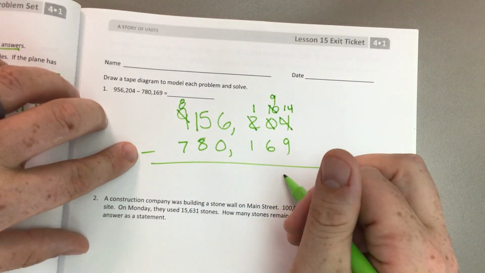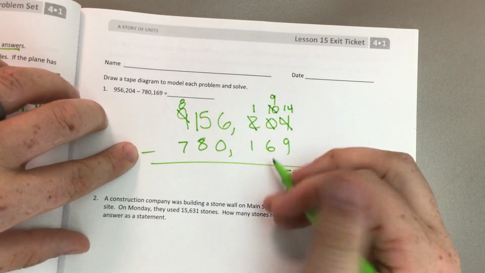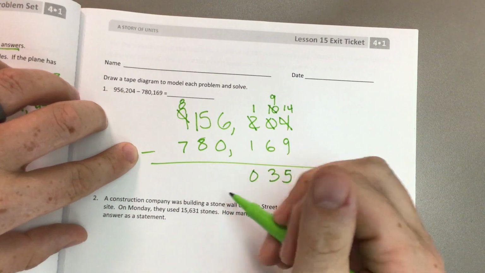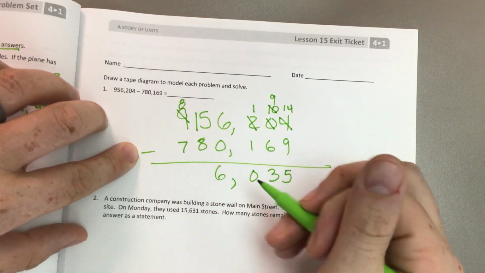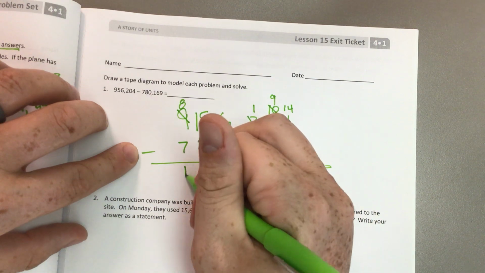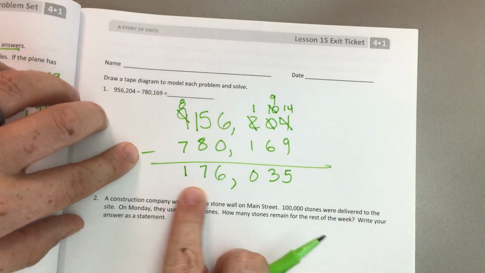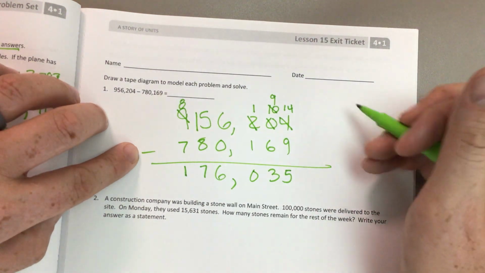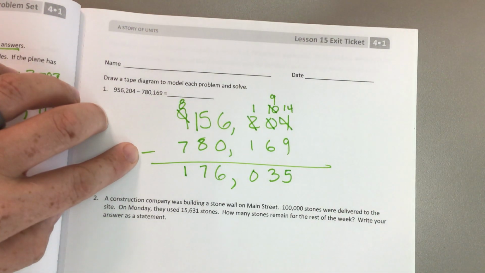14 minus 9 is going to give us 5. 9 minus 6 is going to give us 3. 1 minus 1 is 0. 6 minus 0 is 6. 15 minus 8 is 7, and 8 minus 7 is 1. Our answer would be 176,035. And I could go ahead and check it, but it doesn't ask me to. If I wanted to make sure I got it right, I might do that.